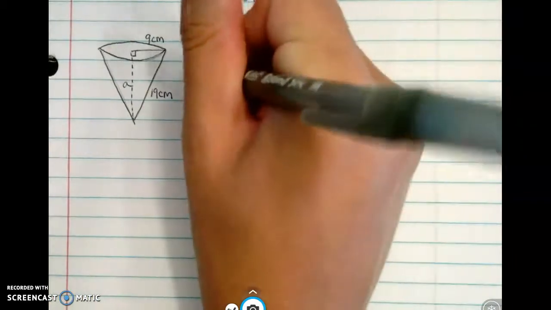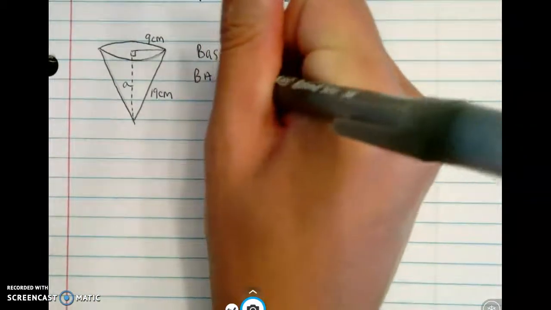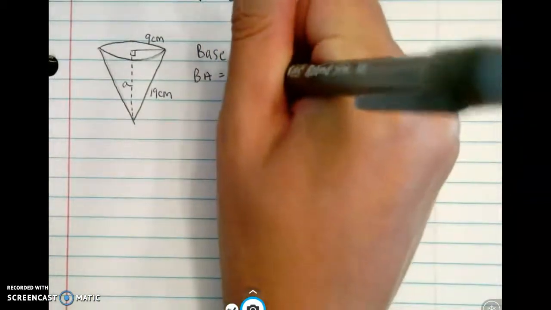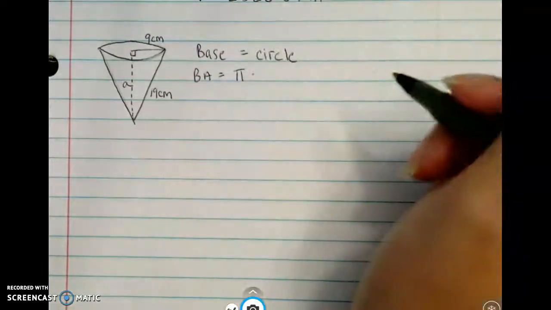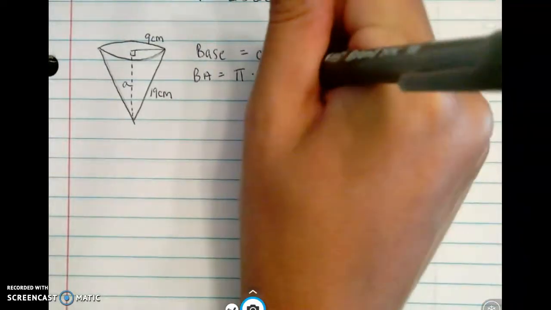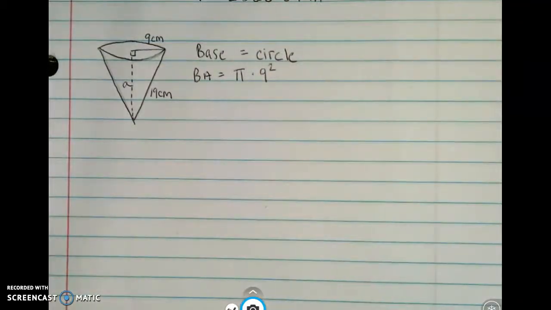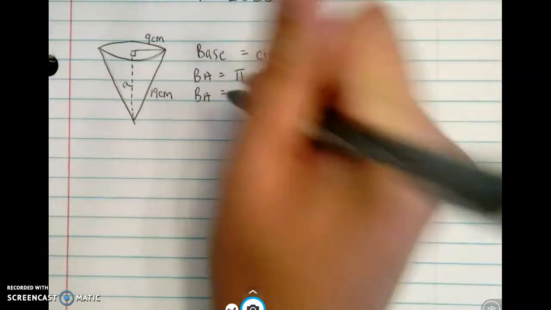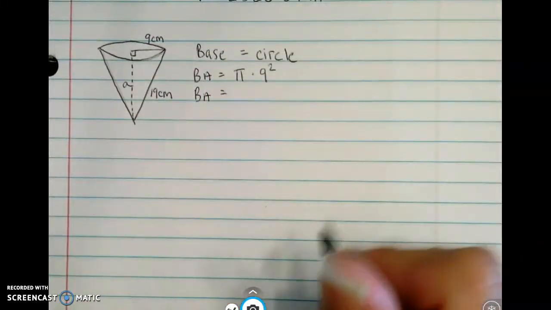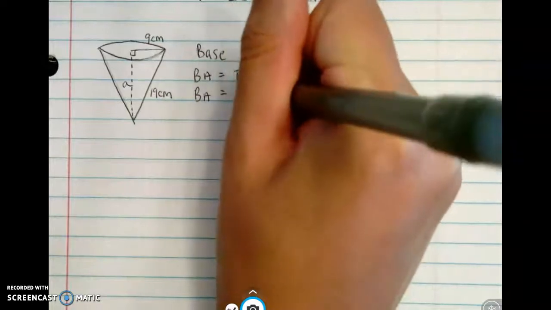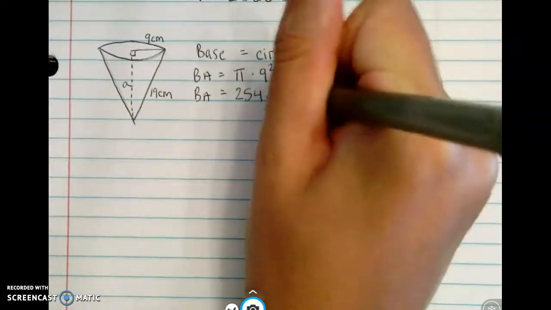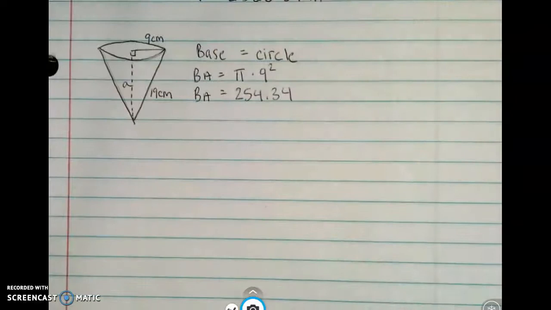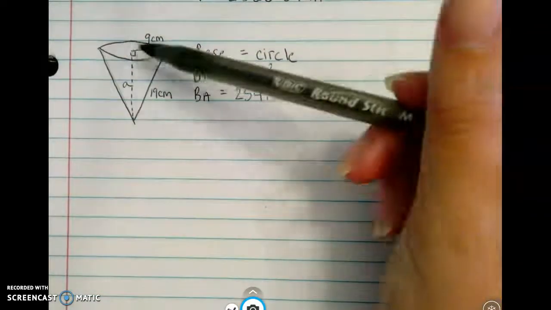So the base area for this cone is pi, which we're going to use 3.14, times 9 squared, and that's going to be our radius squared, pi r squared. So the base area is 3.14 times 81, which is 254.34.